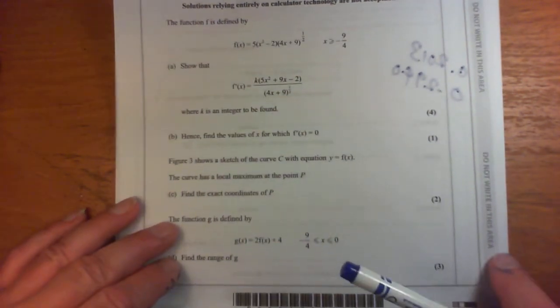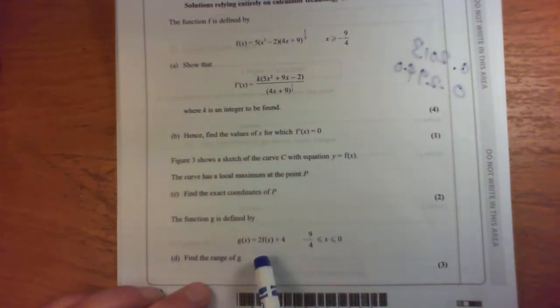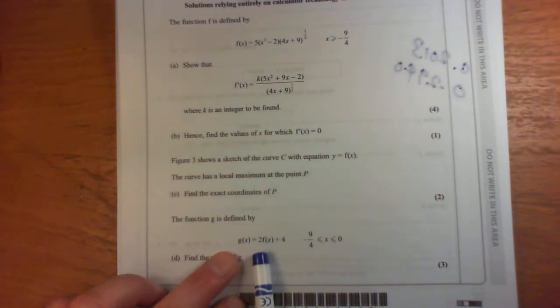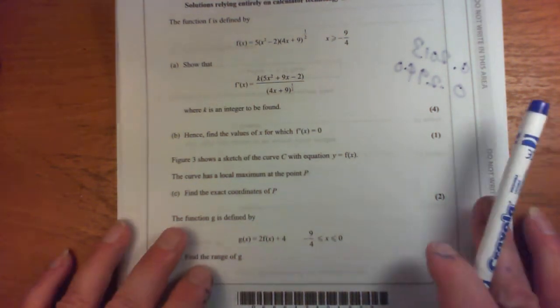Now, it's got a little bit at the end here, which caught a lot of students out. It says that the function, this is the one up at the top here, is f of x. Now we've got a new function here defined by g of x equals 2f of x plus 4. Find the range of g.